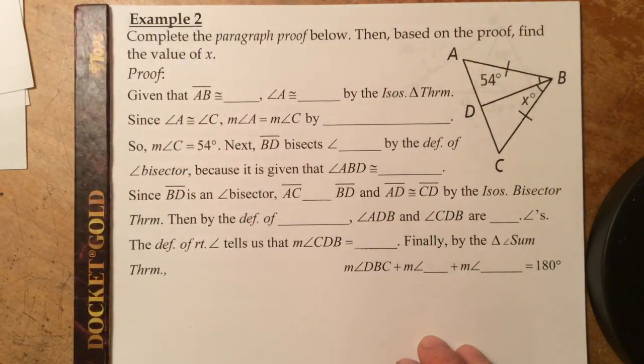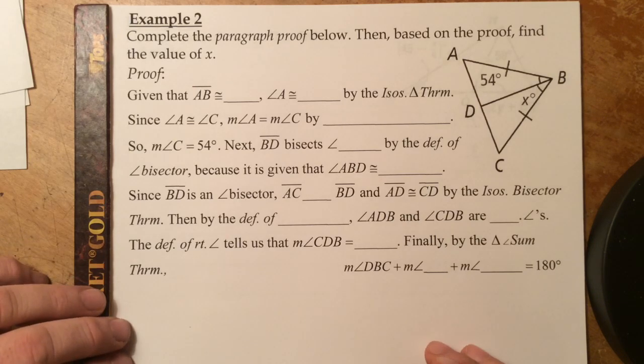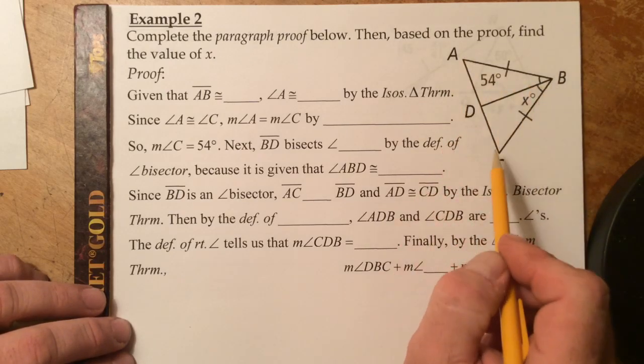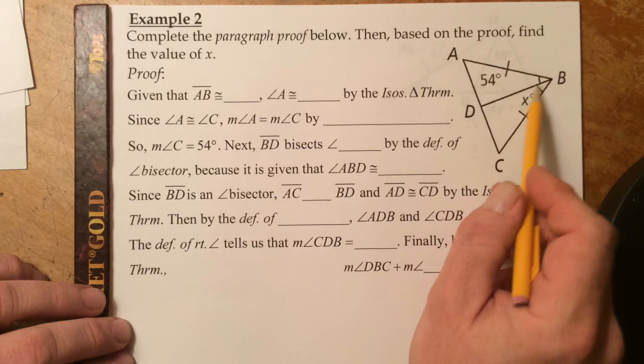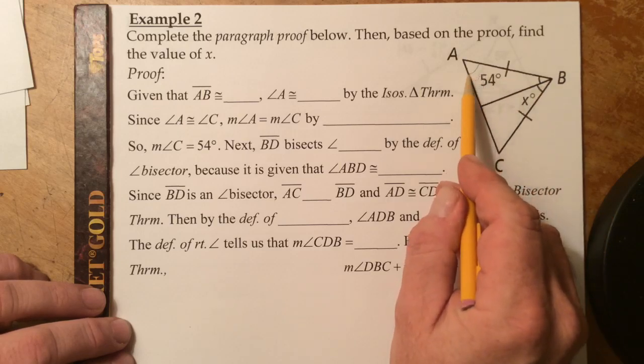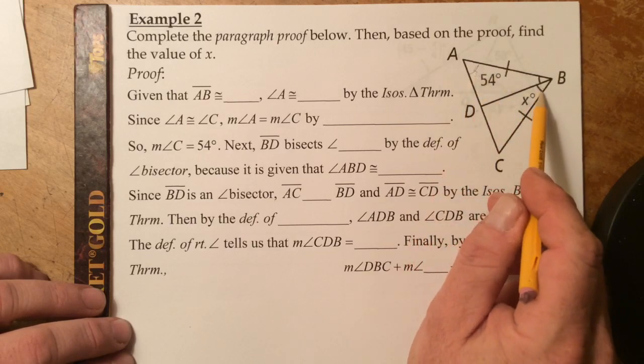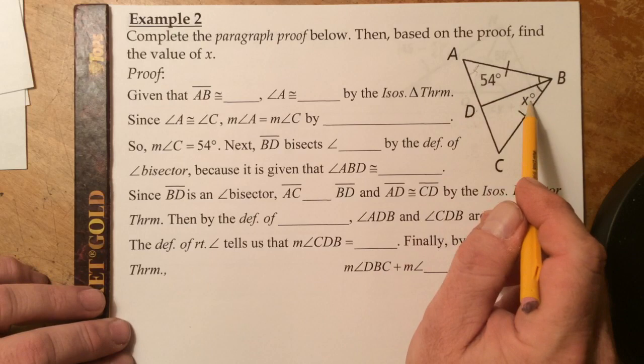Example 2. Complete the paragraph proof below. Then, based on the proof, find the value of x. Here we have triangle ABC, and we've got a segment BD going through. We've got a 54-degree angle here at angle A. We've got x degrees right here. That's what we're looking for ultimately.